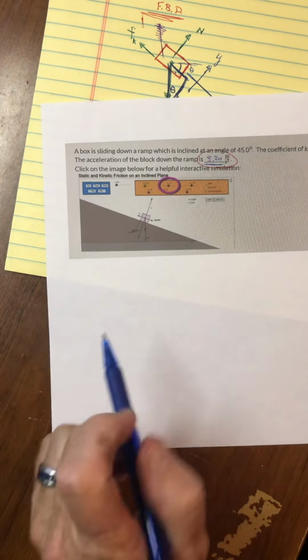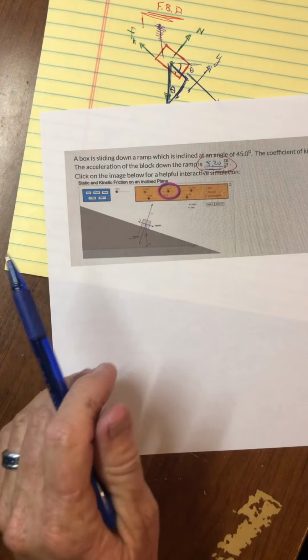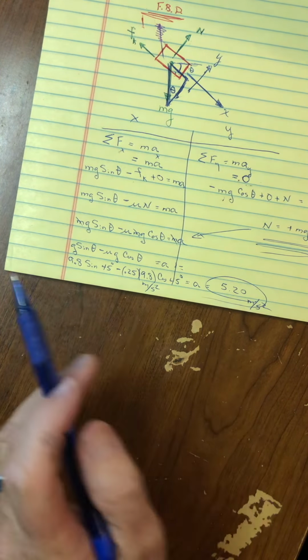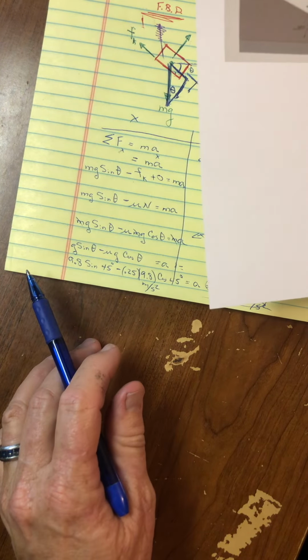And that's what you would put into the computer system for these numbers. I know that these quizzes, they generate different numbers. So some of you, well, probably all of you, will have different numbers. But that's the incline one. Hope that helps.